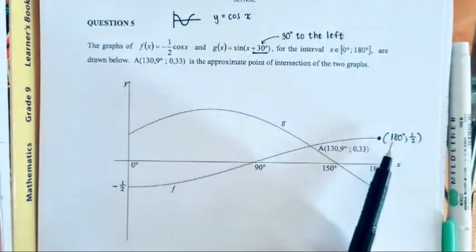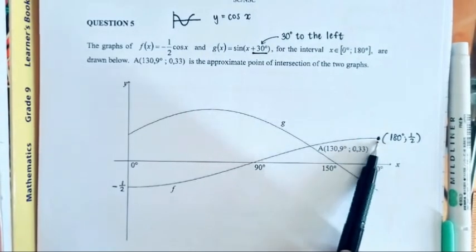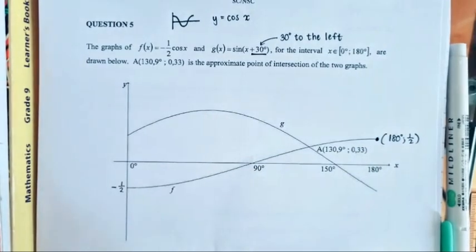Why would the 180 go first? Because it's the x value. And when we're writing points down, we always do the x coordinate first and then the y coordinate. So the x coordinate here is 180.